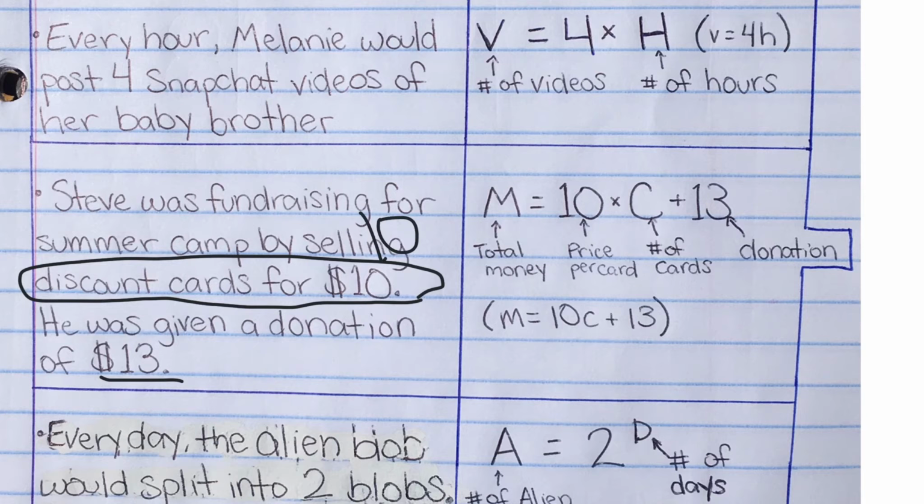But whatever he makes in those discount cards, he's going to be adding to this original $13 donation that he got. So our expression is going to look like this. The total amount of money he earns fundraising is going to be the number of discount cards times 10 plus his donation of $13. Okay, so our expression looks like this. M equals 10 times C plus 13.